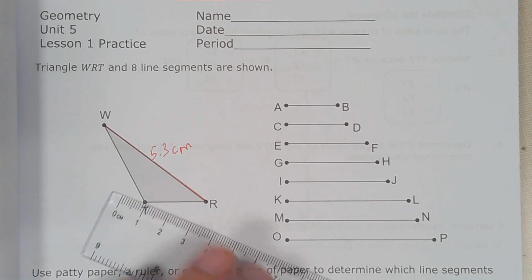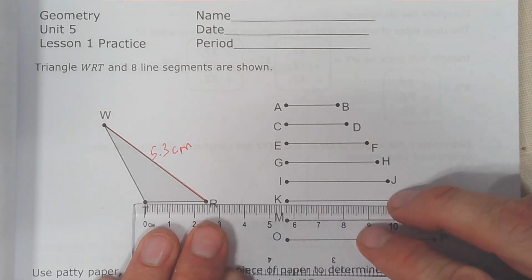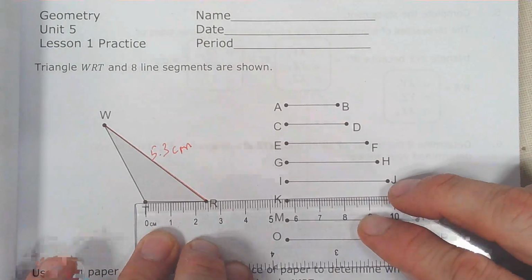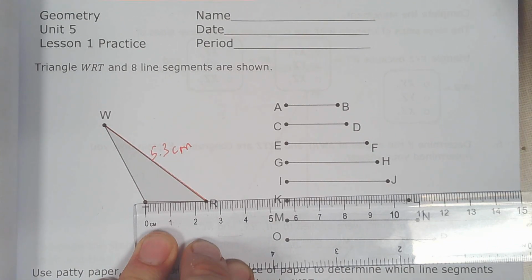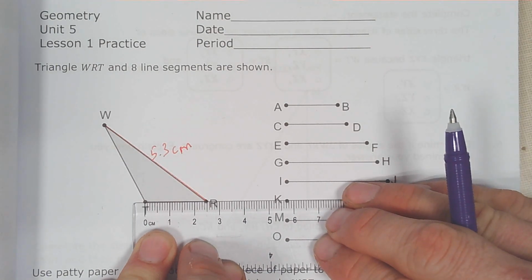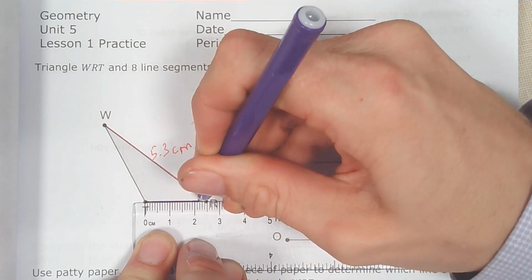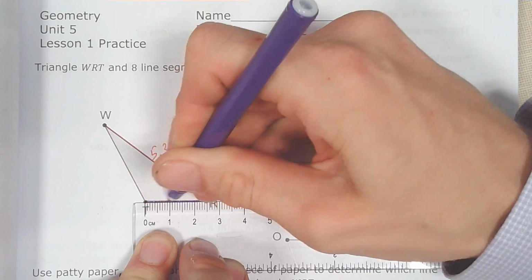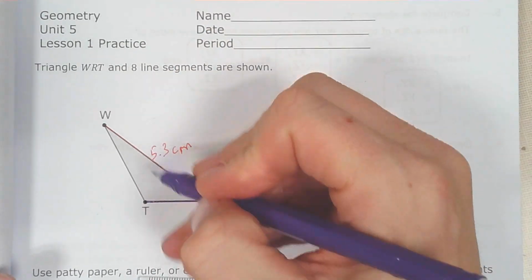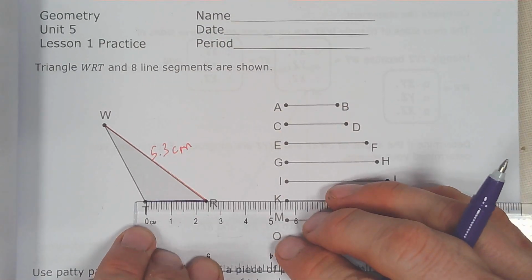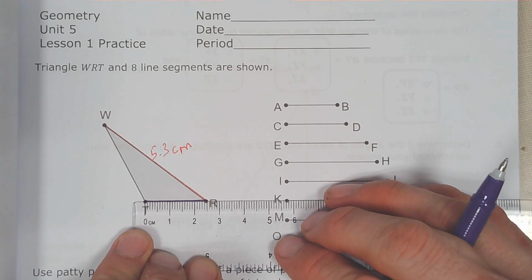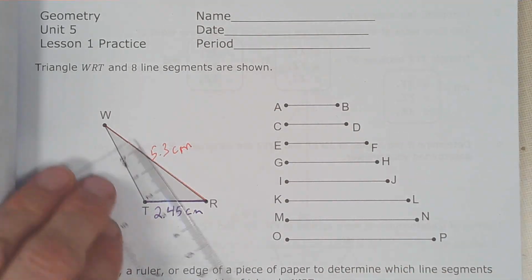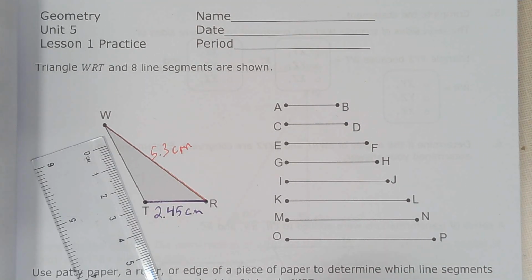All right, then I'm going to go over to purple. We'll use purple for T to R. T to R is nice and flat, and I'm going to say that one is about 2.4, like 4 or 5. I'll be super precise. It's like 2.45. Usually you can measure between units. That's the most precise you can get. So this is 2.45 centimeters.